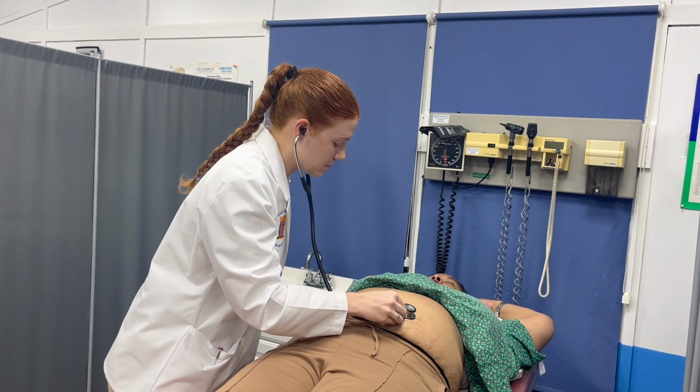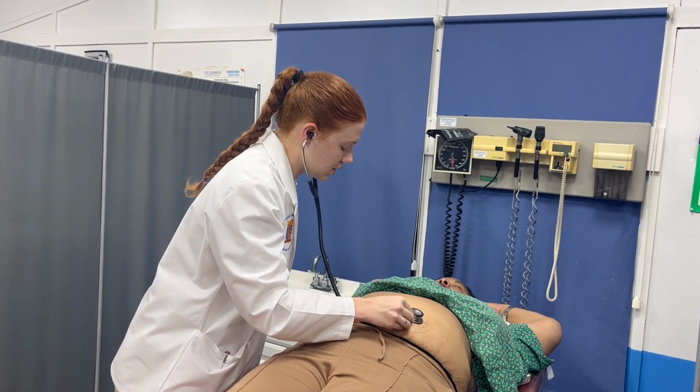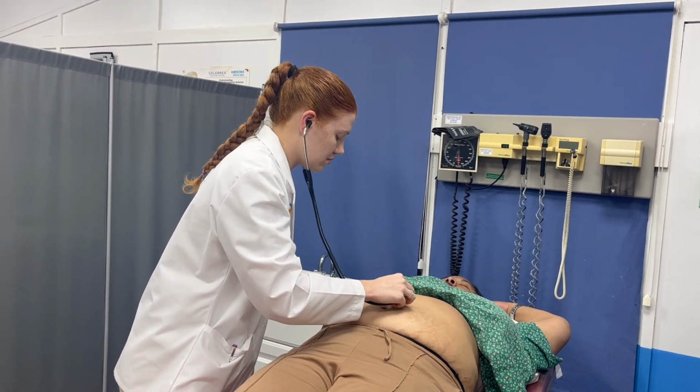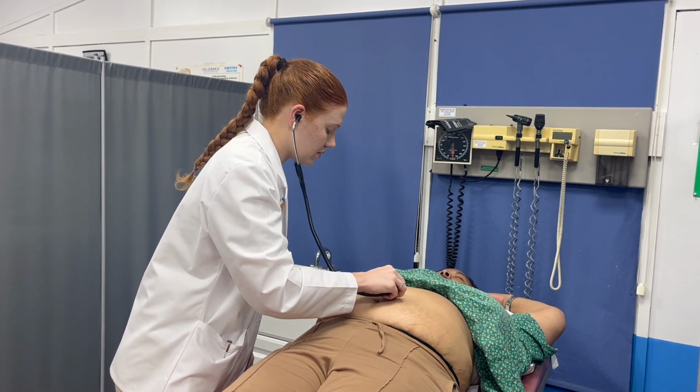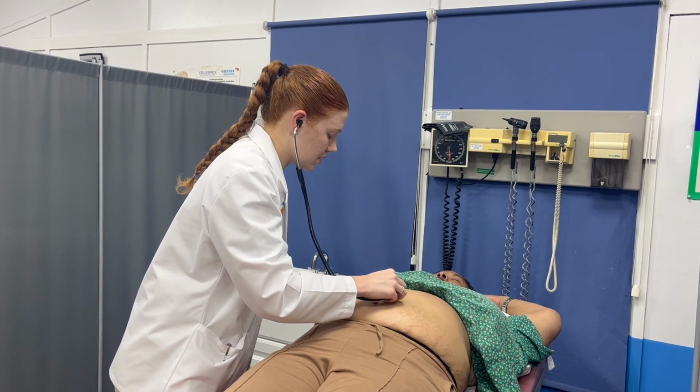I will now be listening for bruits over the aorta, which is located around 2 inches above the umbilicus. Normally you would hear bowel sounds here, but if I were to hear a bruit in both systolic and diastolic phases, this could be a suspicion for abdominal aortic aneurysm.